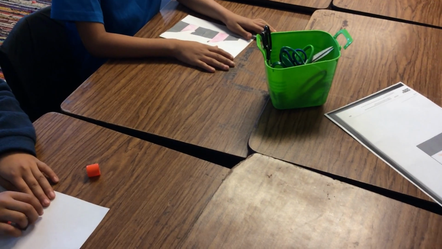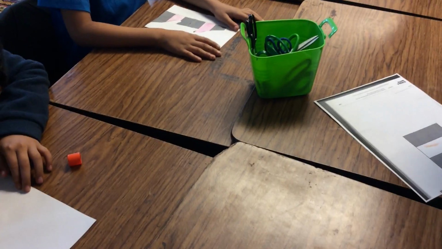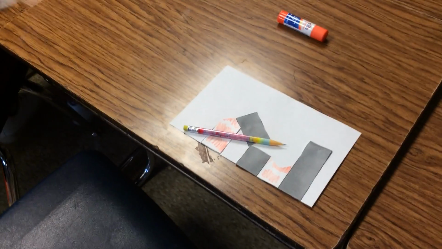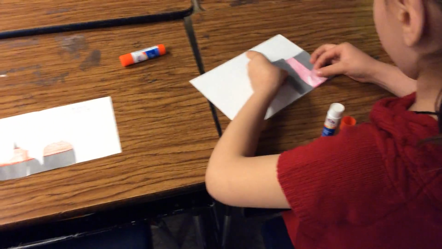Can I do it like this? Mm-hmm. No, all your shapes have to touch. So just make them all touch somehow. It's not going to go like this. Alright, raise your hand if you are still gluing. Alright, I'm going to give you 1 minute because I want you to finish gluing. So 1 minute. If you finish, I want you to write your name on it.